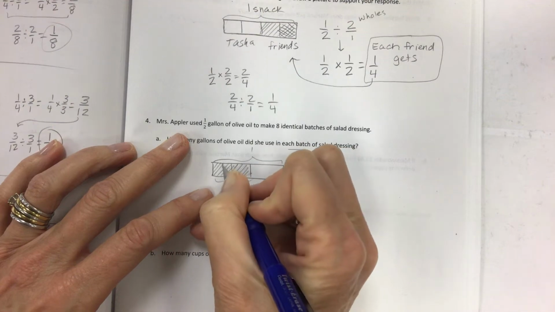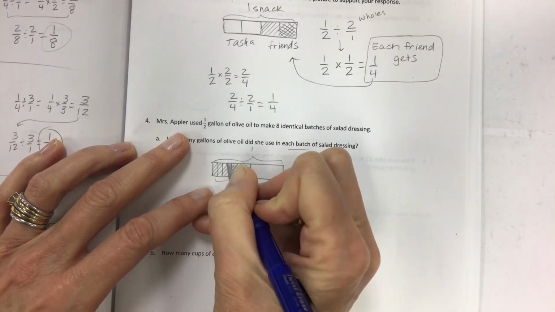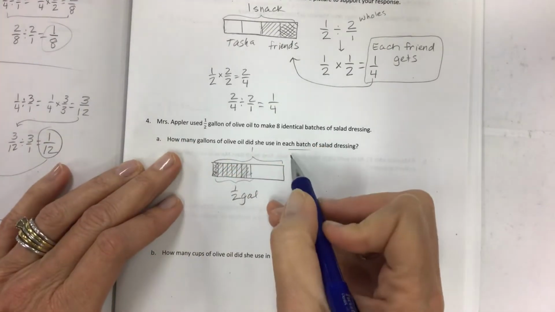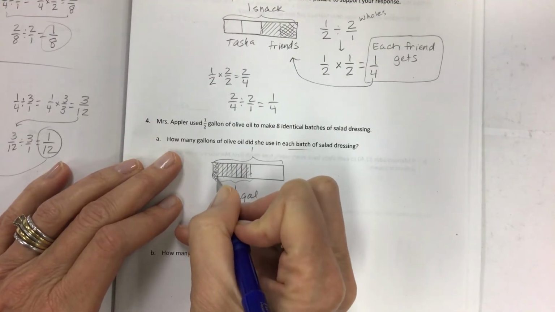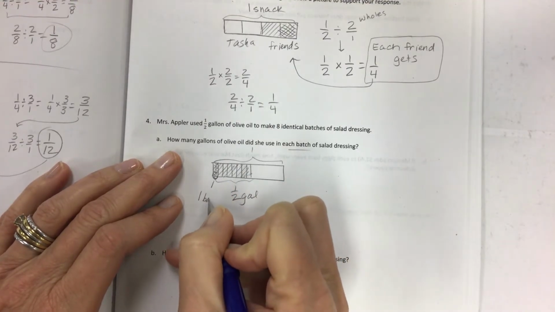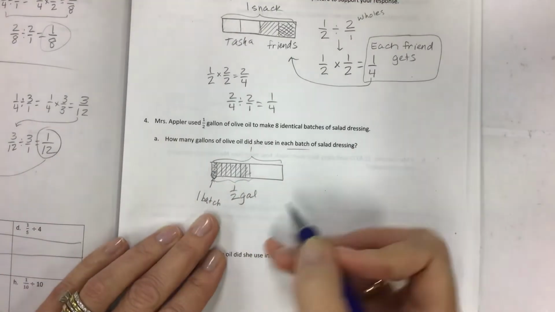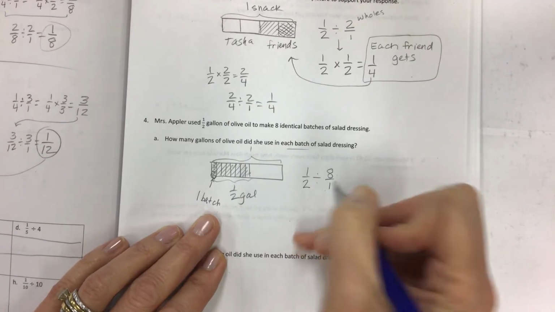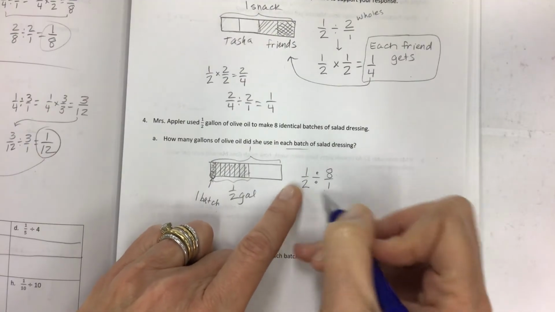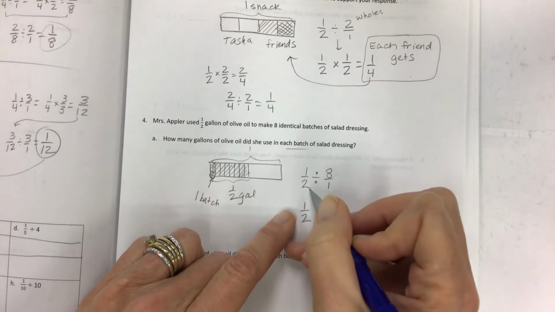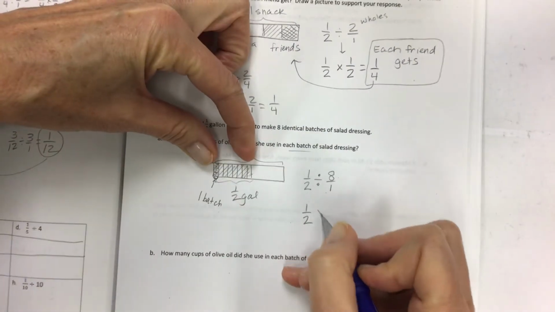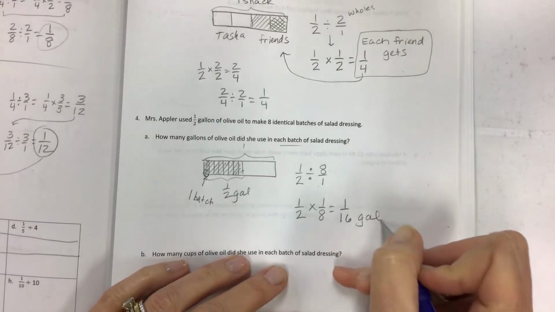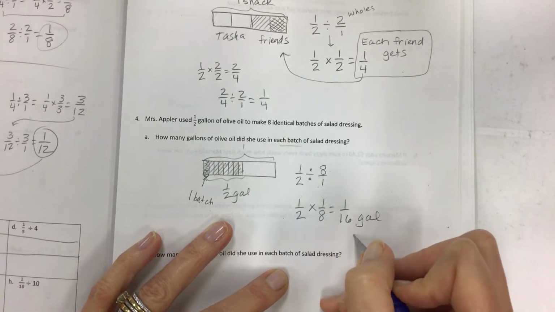So we need to divide what she has into 8 pieces, because I want to know what one of those is for a batch. This is 1 batch here. So I only have 1/2 to begin with. That's why it comes first. And I'm dividing it by 8, which is a whole number. When you have this situation, keep your whole, which is what you have, and multiply by the reciprocal so you can see how big each batch is. 1/16 of a gallon for each batch.